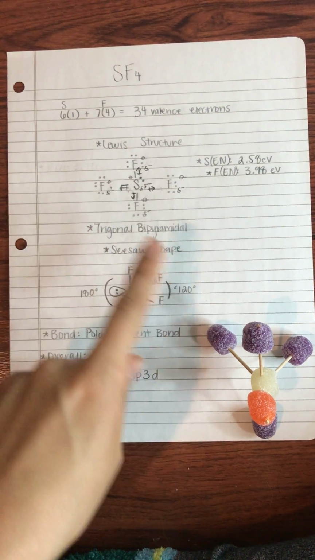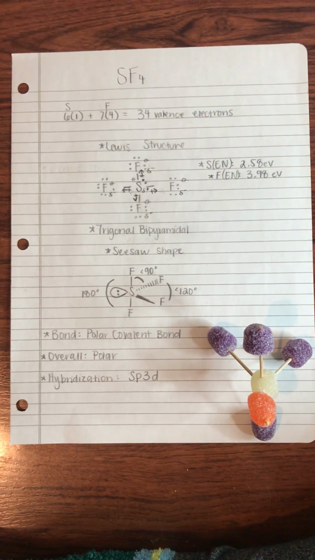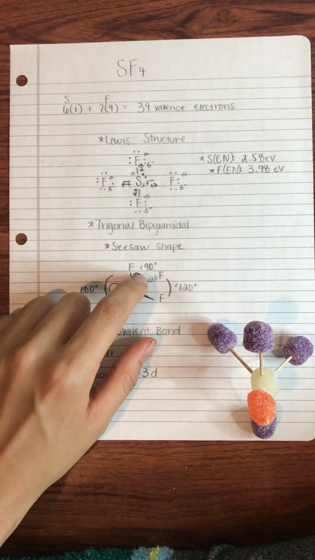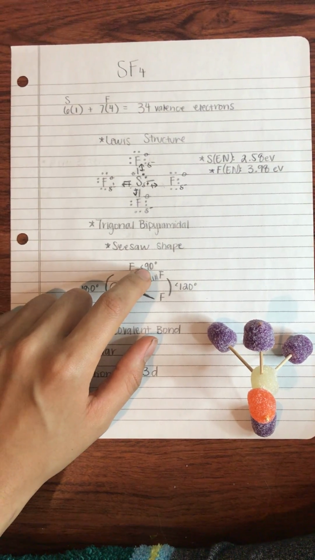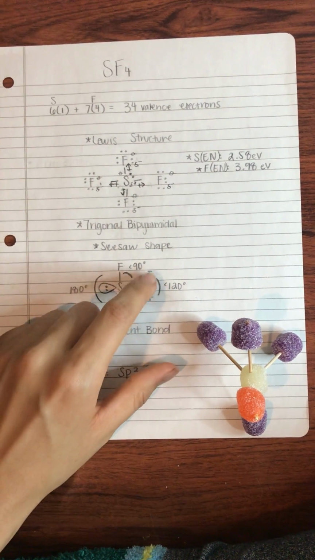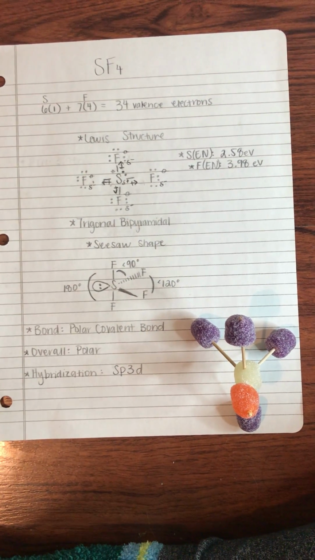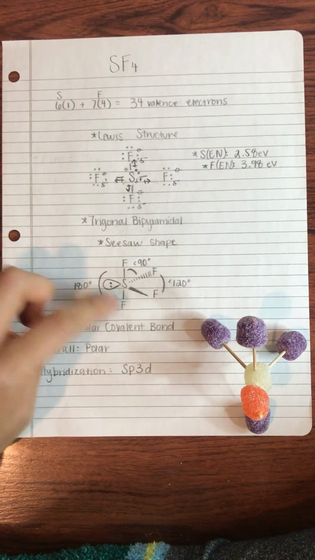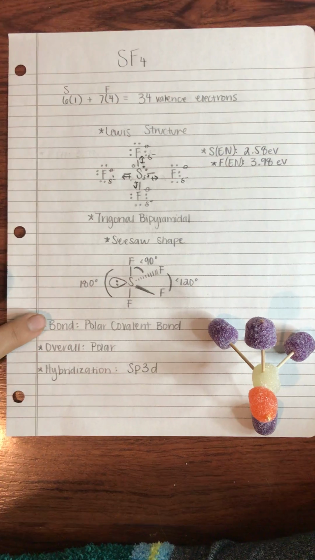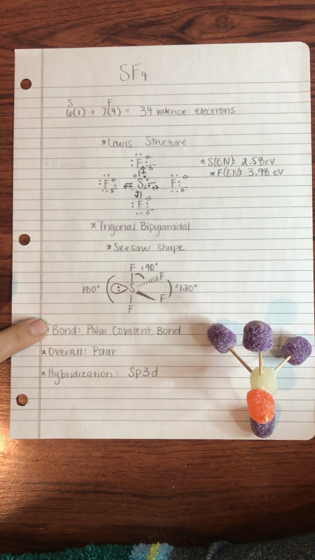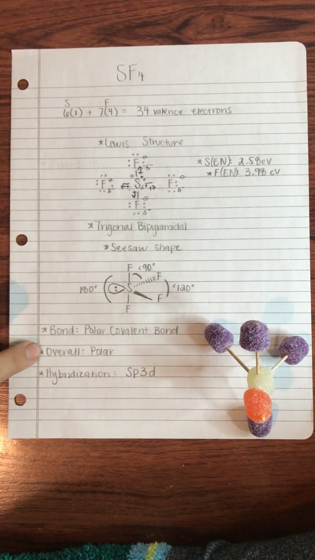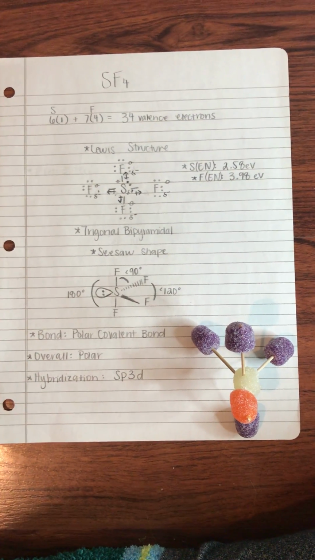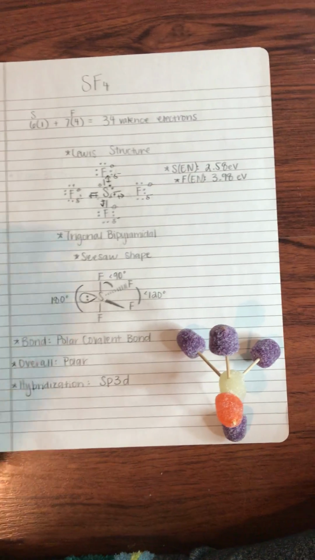This is the molecular geometry model that I drew up for SF4. Notice the bond angle over here of less than 90 degrees, so not quite 90 degrees, and over here less than 120 degrees. On this side we have an angle of 180 degrees. The bond between sulfur and fluorine is polar covalent. Overall, the molecule is polar, and it does have a hybridization of sp3d.